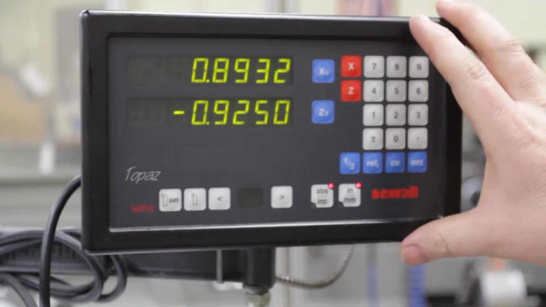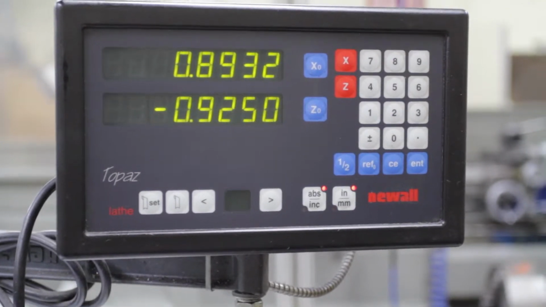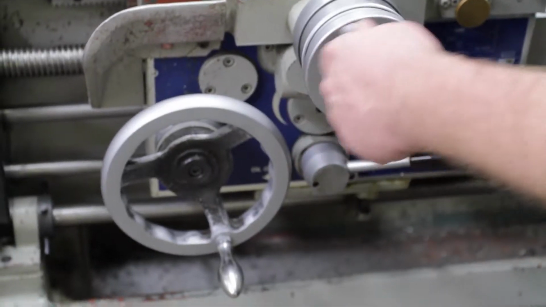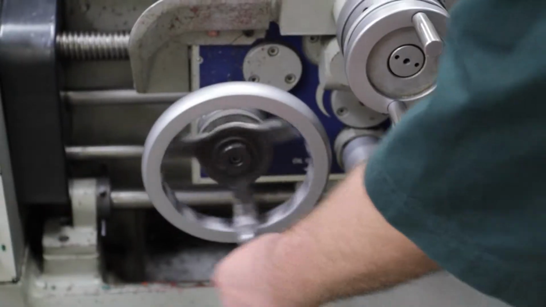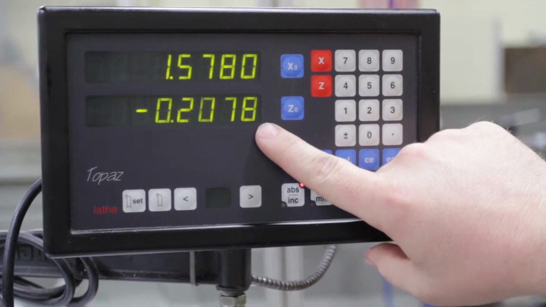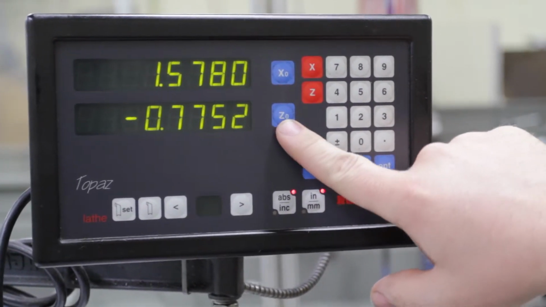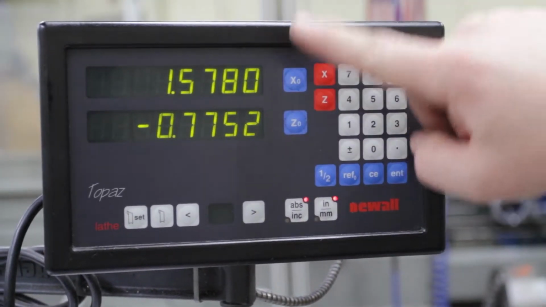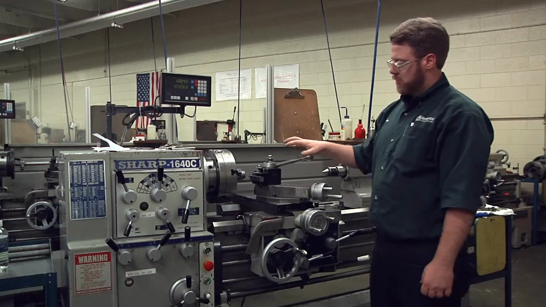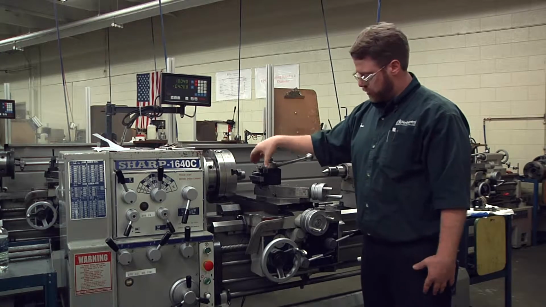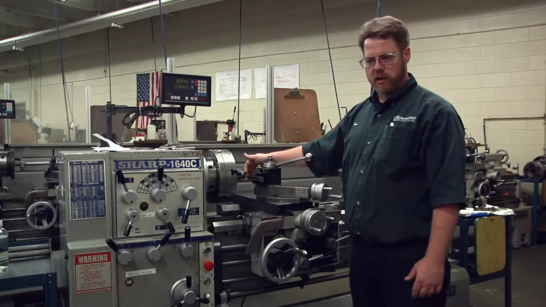So on this digital display, it shows you where you are in the coordinate system. If you move the top hand wheel, it moves the top numbers. If you move the bottom hand wheel, it moves the bottom numbers. So that means that Z on this display is the length and X is your diameter. So we have our speeds and feeds set. Now our tool is set in the tool holder properly. The next operation is the facing cut.